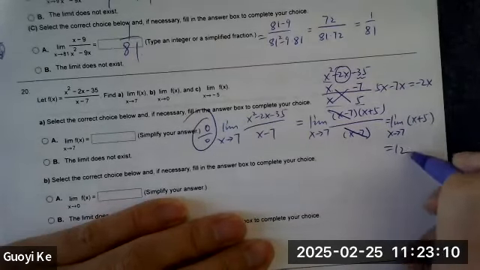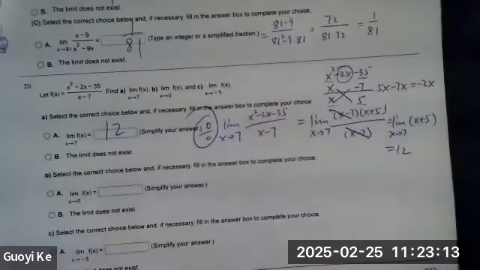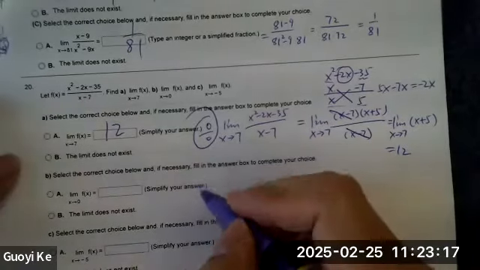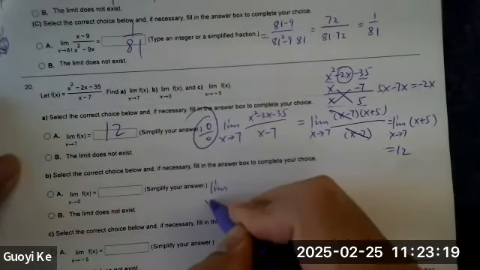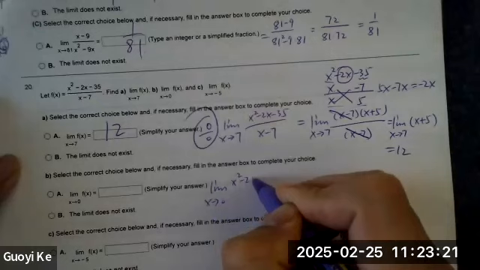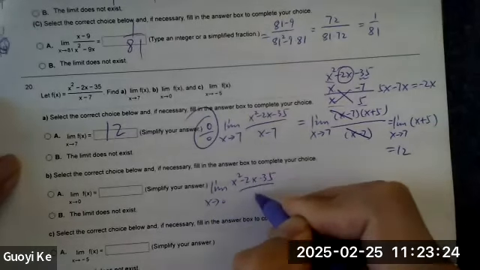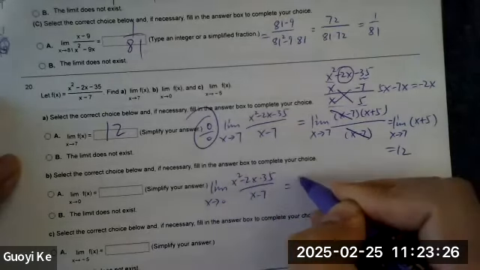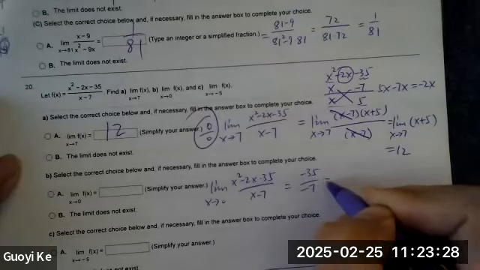And plug in, we're going to get 12. Okay, this one is 12. And for the second one, you just need to plug in 0 here, right? Plug in 0 here is negative 35, negative 7 is fine.